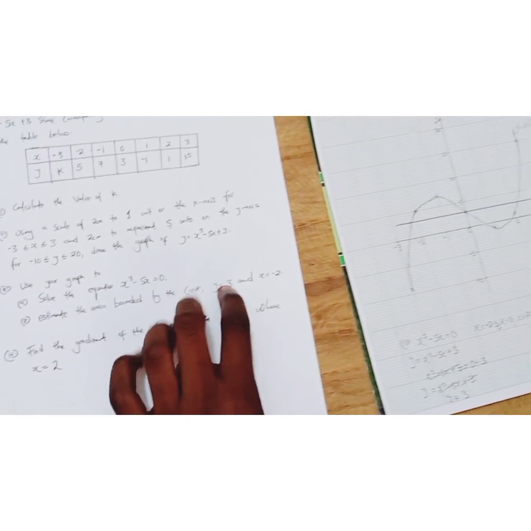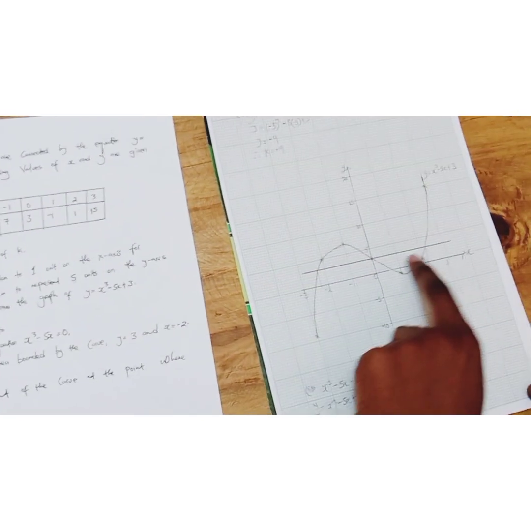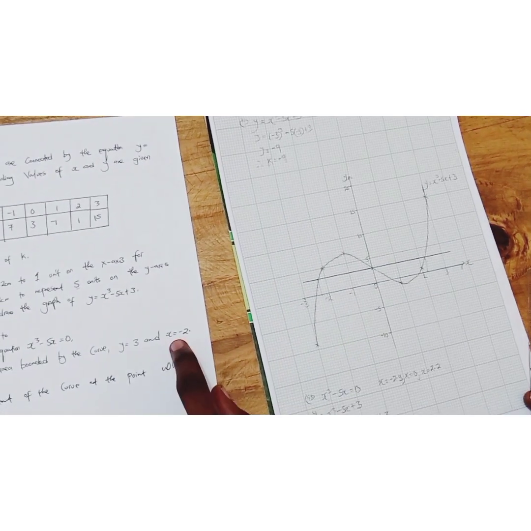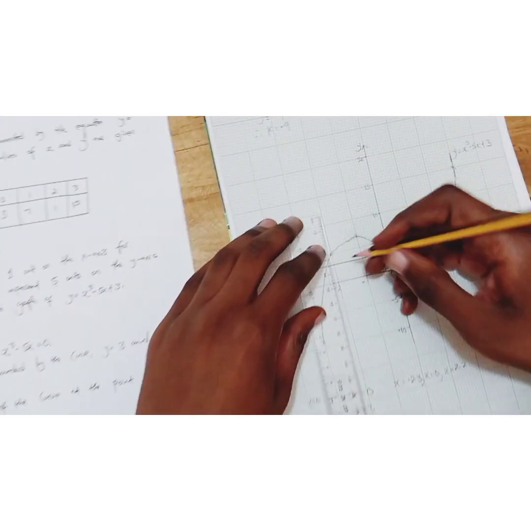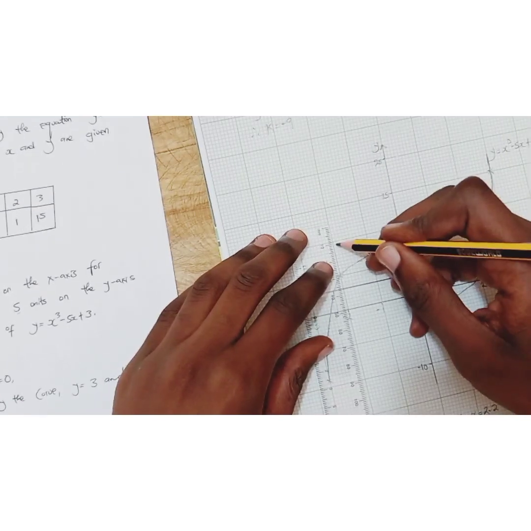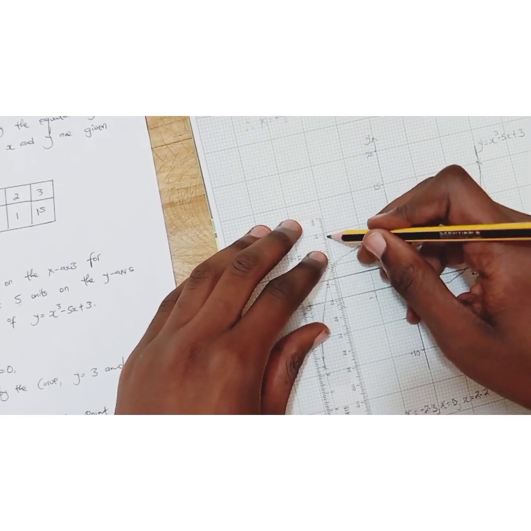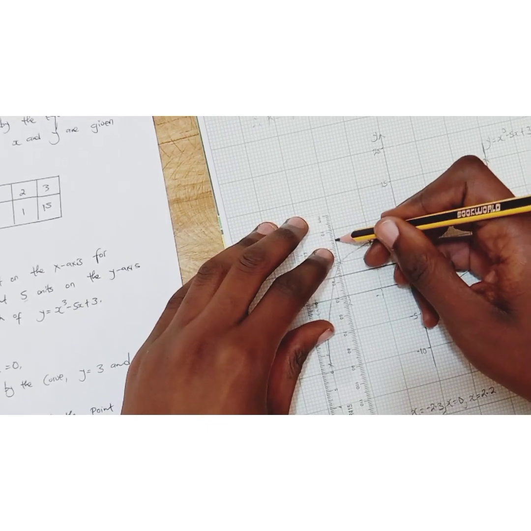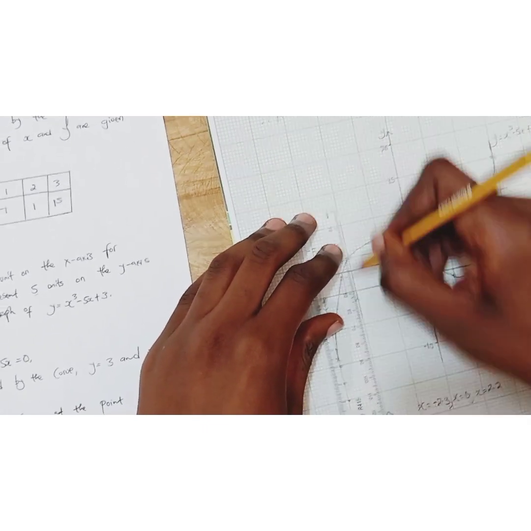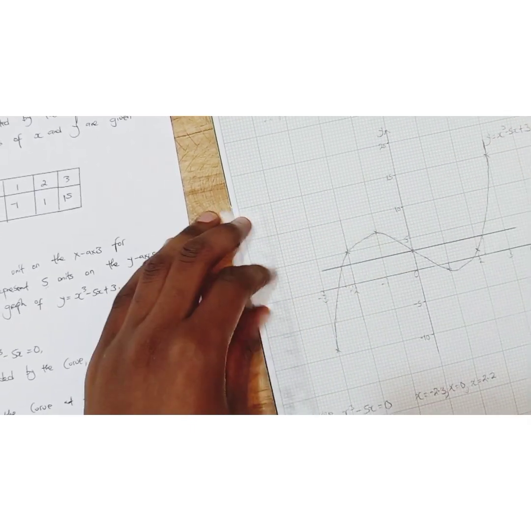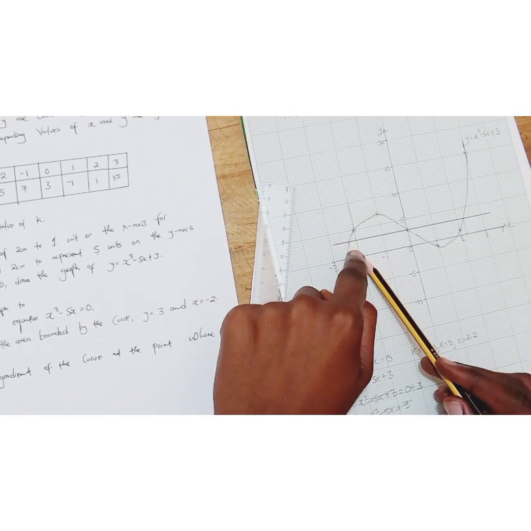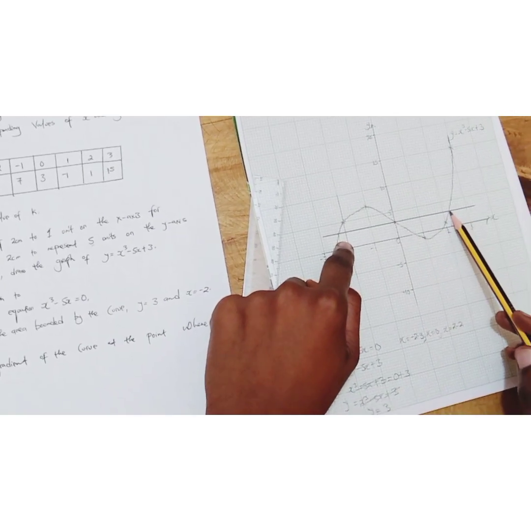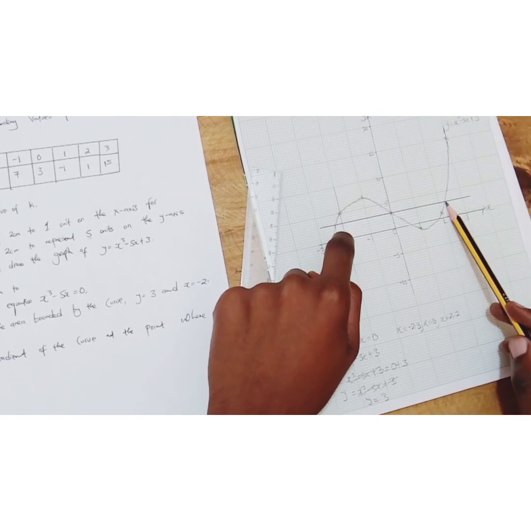Where is y is equals to 3? We drew this line. And x is equals to -2. So where x is equals to -2, you have to draw your boundaries like that. So you're trying to find this area from here up to here. That's the area you're trying to find.